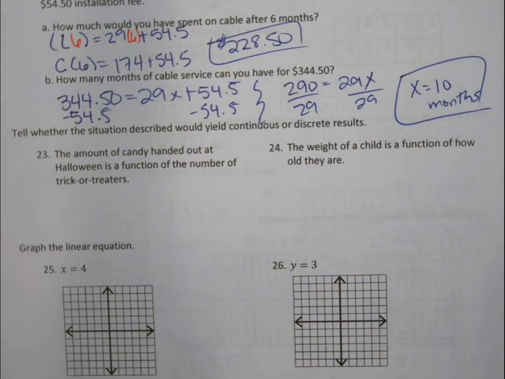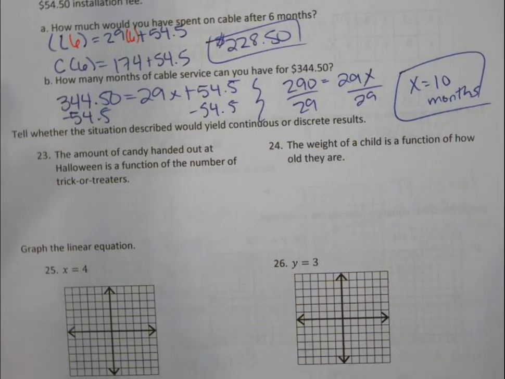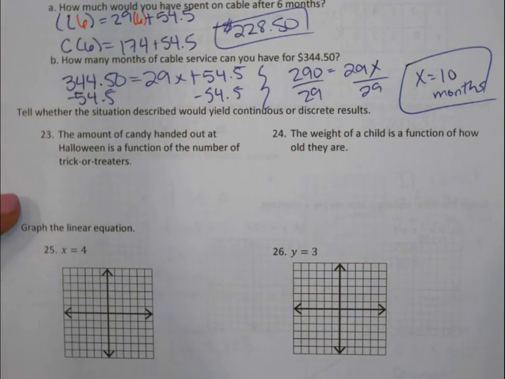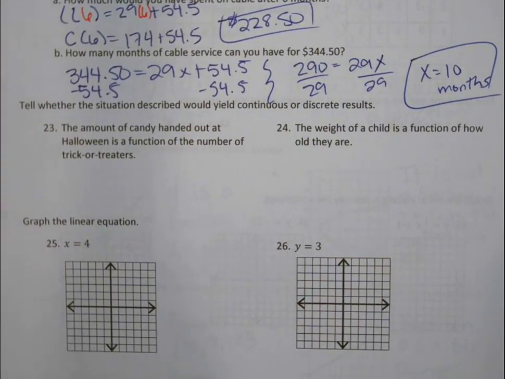If I take a look at 23 and 24, I want to figure out if I'm going to have continuous or discrete. Remember, discrete is a bunch of points where I can't exactly connect them together. 23 is saying I want to figure out the amount of candy handed out at Halloween as a function of trick-or-treaters. So, I cannot hand out half a piece of candy to the trick-or-treaters.